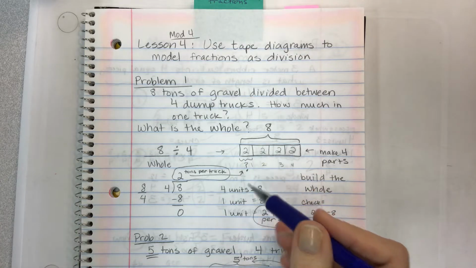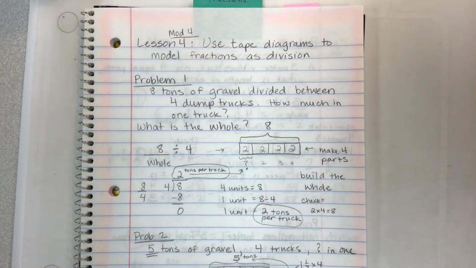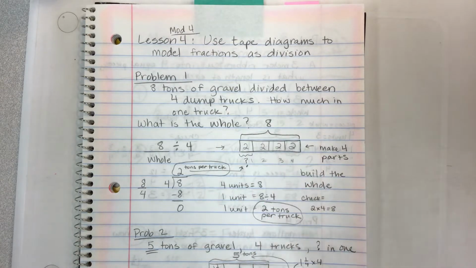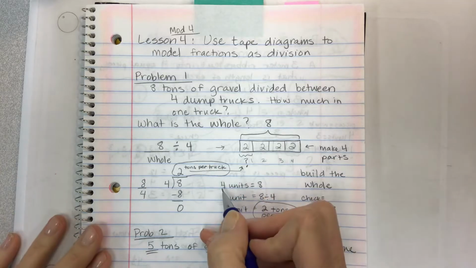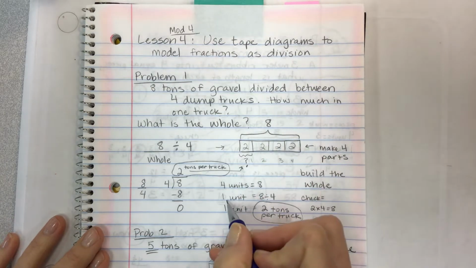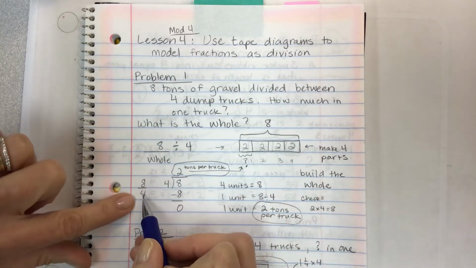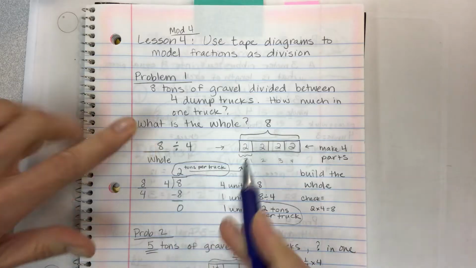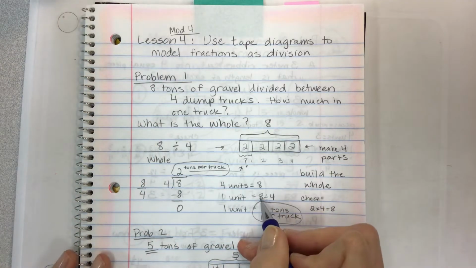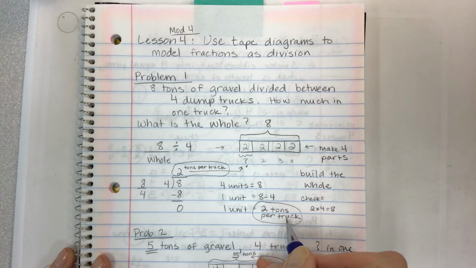What we have to do also, they want you to understand what a unit is. A unit is one of the pieces. If you can figure out the size of one, you can figure out the size of any. So they're saying if 4 units make 8, then in order to find 1 unit, it would be 8 divided by 4, which is what we're doing here and here and here. So it's all that redundancy again, doing it over and over. When you do the 8 divided by 4, you get your 2. 2 is your answer, 2 tons per truck.